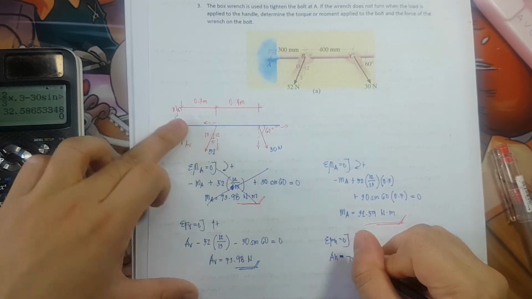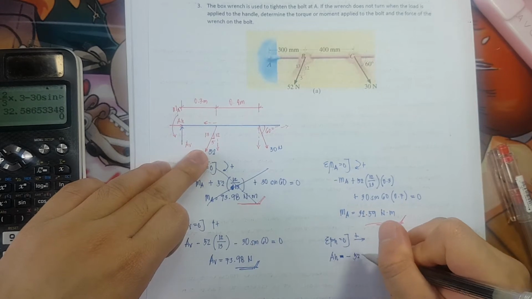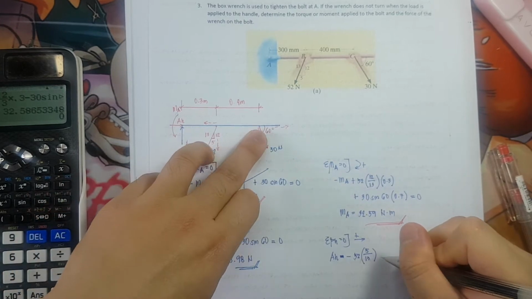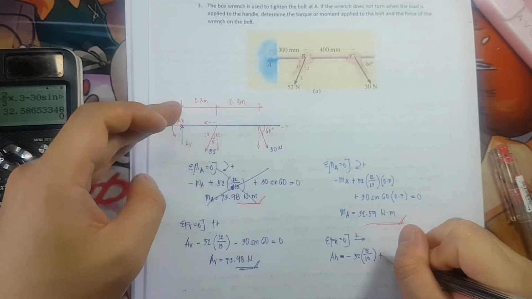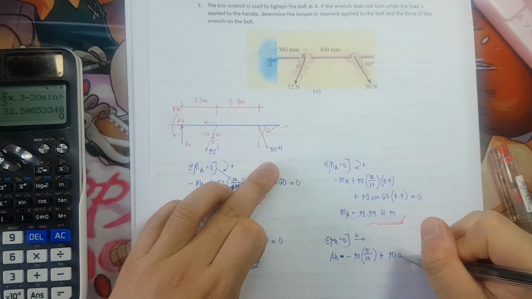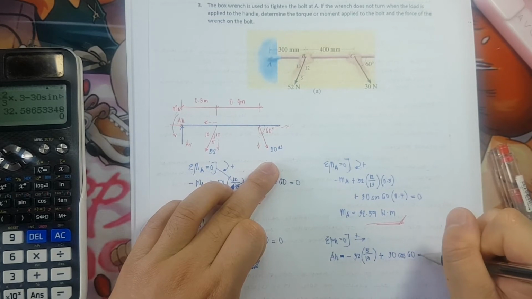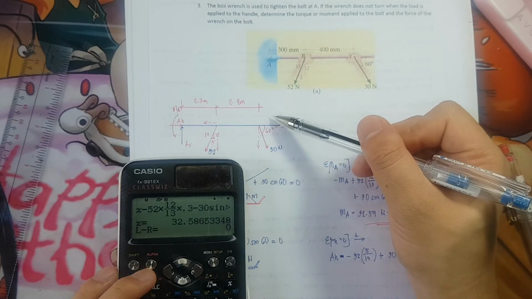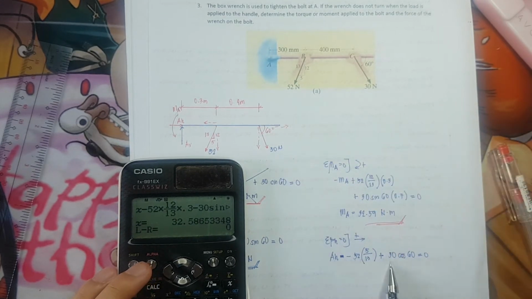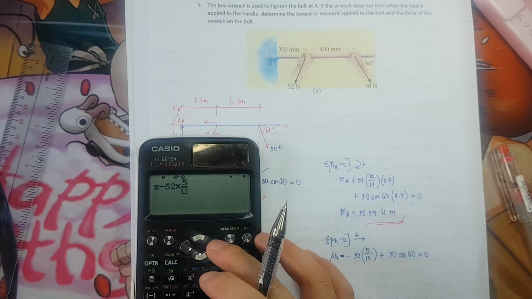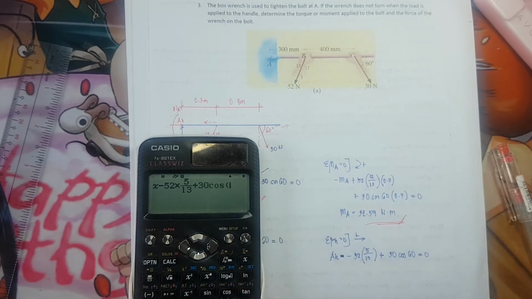A horizontal minus 52 times the horizontal component of the slope, which is 5 over the hypotenuse of 13, plus we have here 30 because it is pointing to the right, plus 30, and that is a cosine function. Cosine 60 is equivalent to the horizontal component over the hypotenuse, cross multiply, and that would be the term. So alpha x minus 52 times 5 over 13 plus 30 cosine 60 is equivalent to 0.